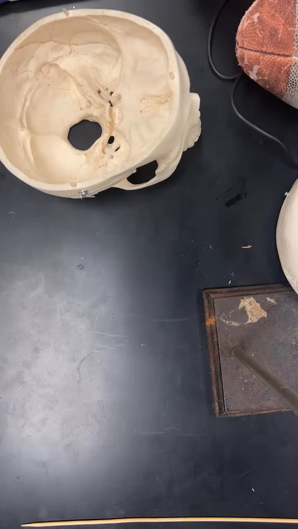This is the inferior. Spin it around. It's a little piece of that on the side.